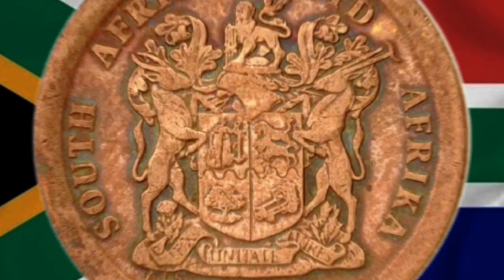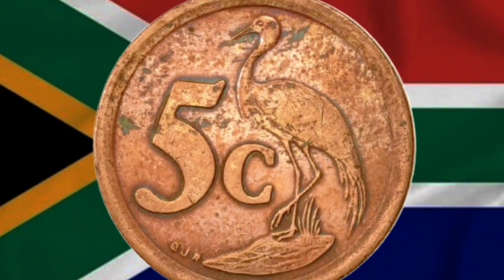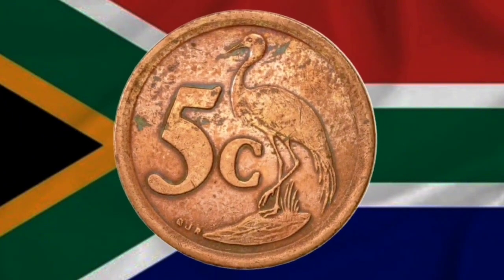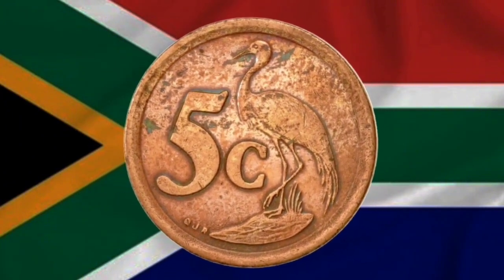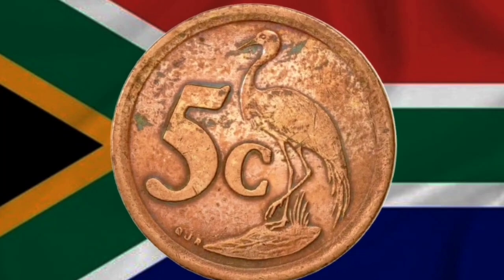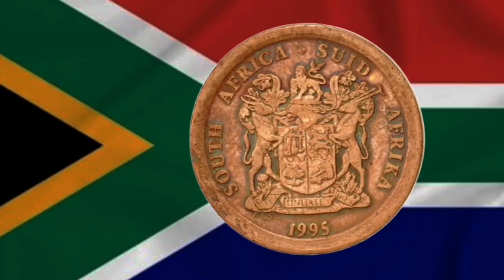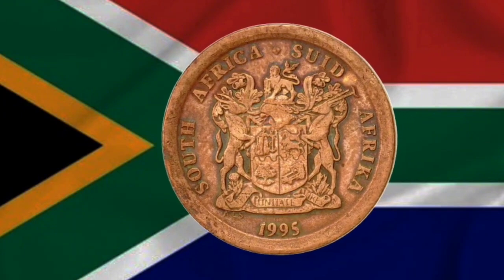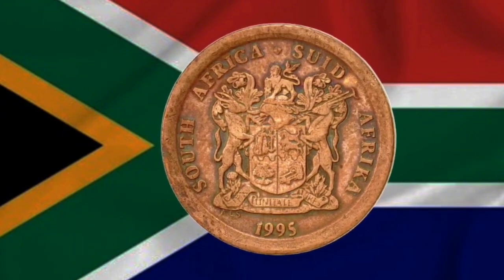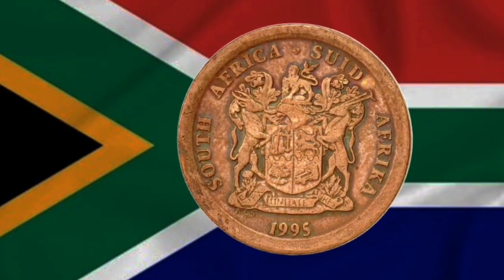The coin was made of bronze-plated steel, giving it a rich golden color and improved durability. Its composition was a shift from earlier copper-based materials, intended to reduce production costs while maintaining a dignified appearance. It weighs approximately 3 grams and has a diameter of around 18 millimeters.